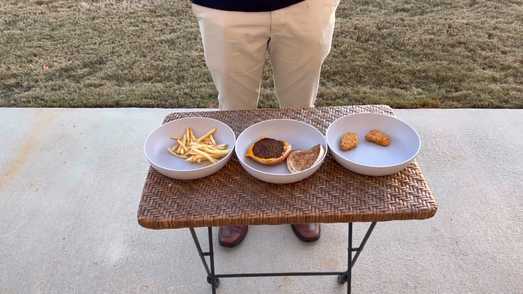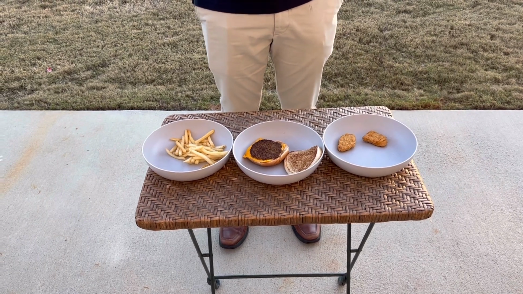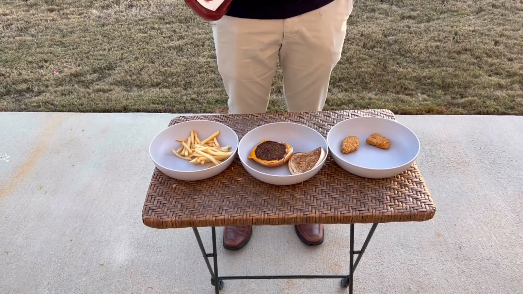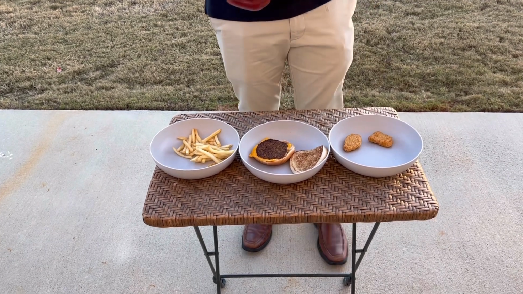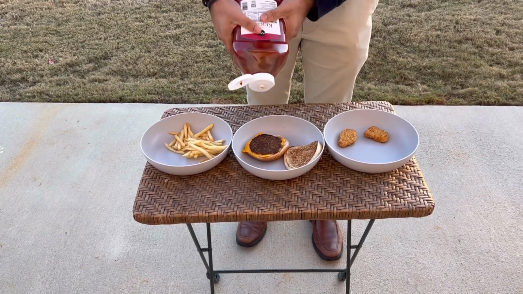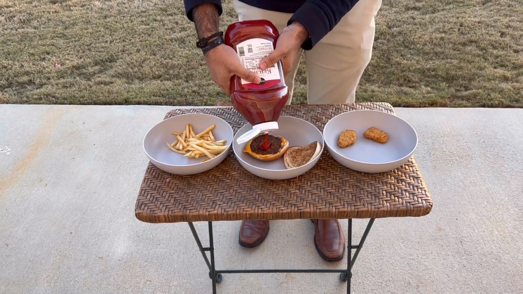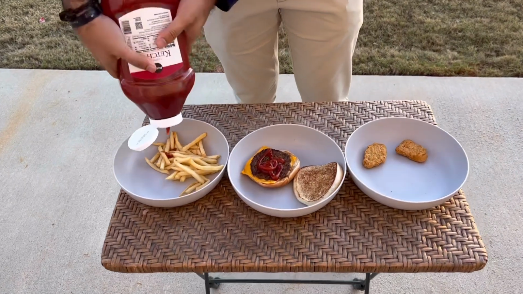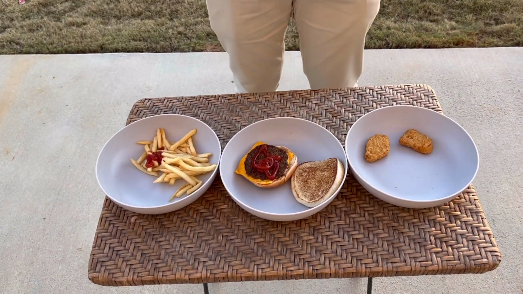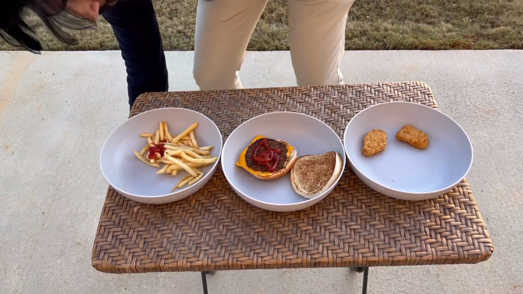So we're outside right now, so that's the biggest condition for this representation. So if we're outside, the chickens or the chicken nuggets would get no ketchup on them. The cattle or the hamburger would get a lot of ketchup on it, and the fries would get just a little, significantly less than the hamburger.